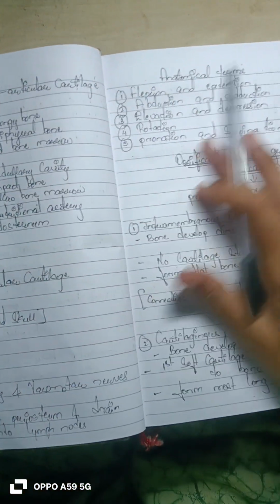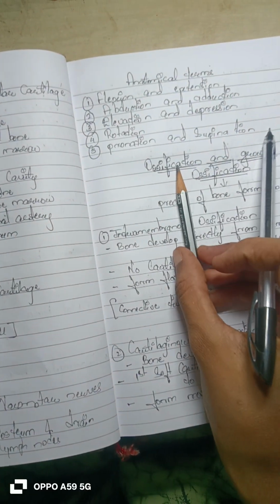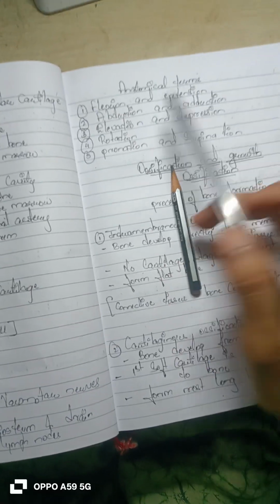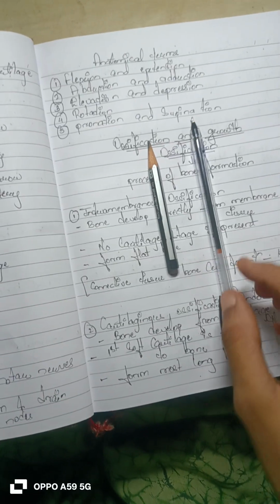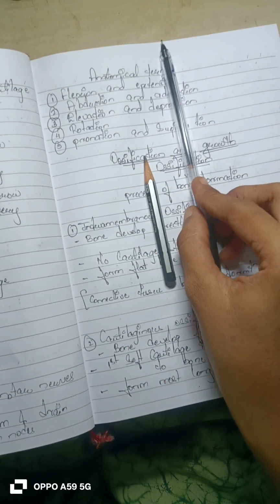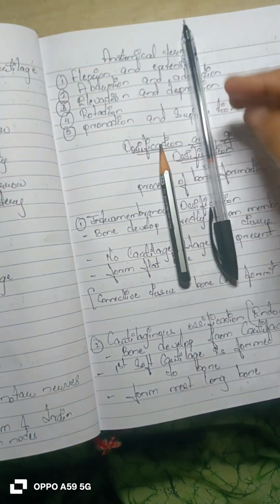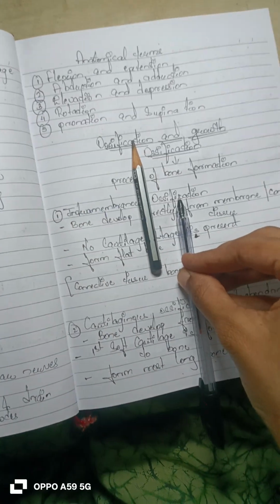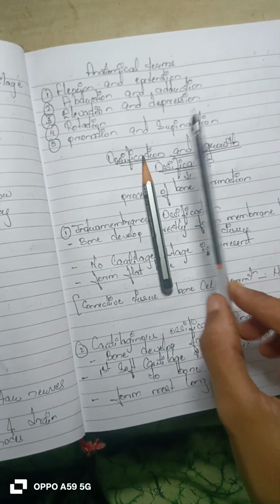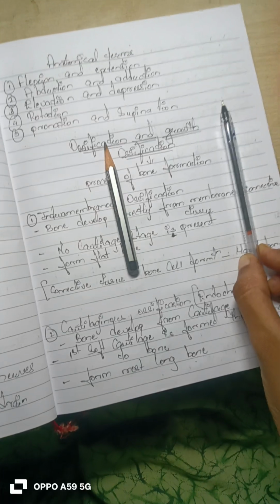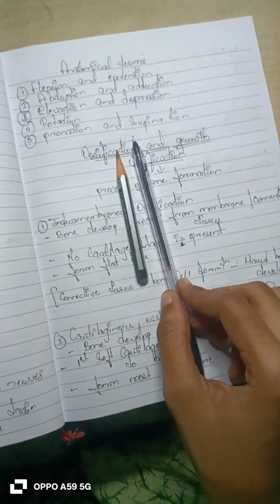Now coming to anatomical terms. Take this as an example of the body. Flexion and extension. Consider this as the extremity. When it moves toward the front of the body, it is known as flexion, and when it goes back it is known as extension. Abduction means when the extremity moves away from the body or midline, and when it moves towards the body or midline, it is known as adduction.